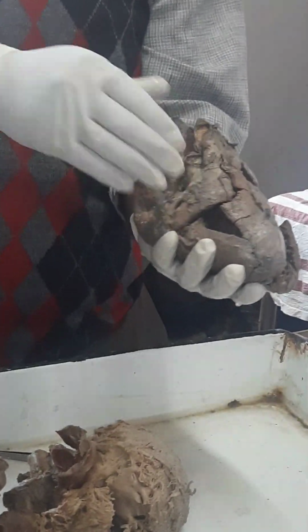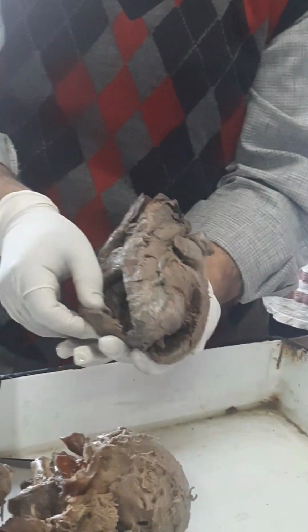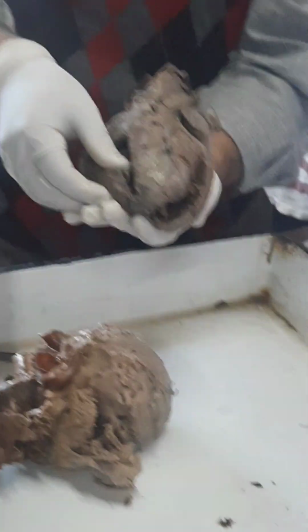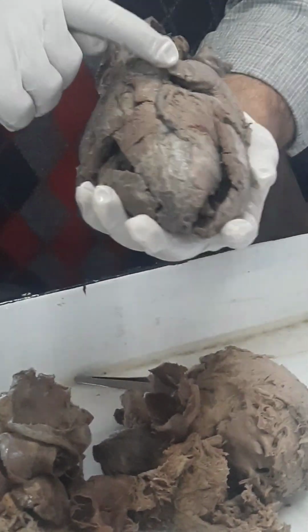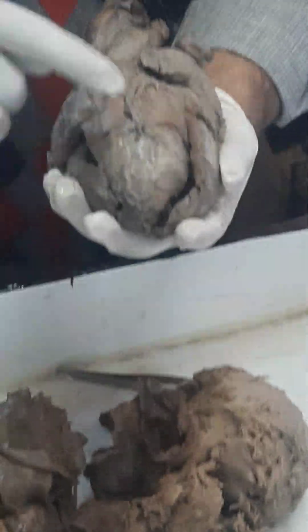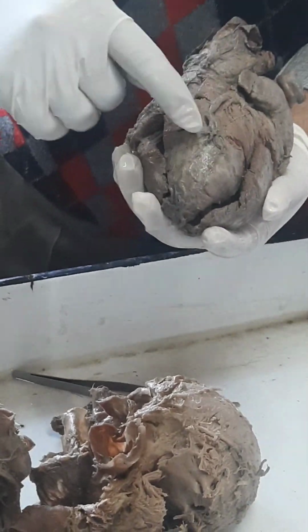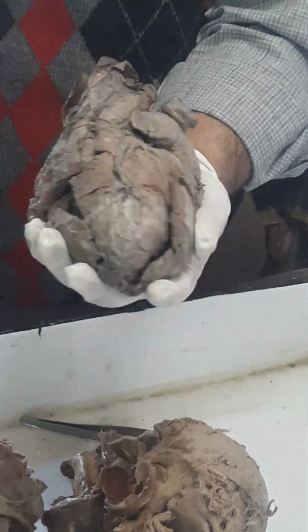To the left of the right atrium is the right ventricle. You can see thickness of the muscle. This is very thin, this is thick. So this is ventricle. Then most left side is the left ventricle. Demarcation is this vessel, that passes along the anterior interventricular groove that divides the right ventricle from the left ventricle.